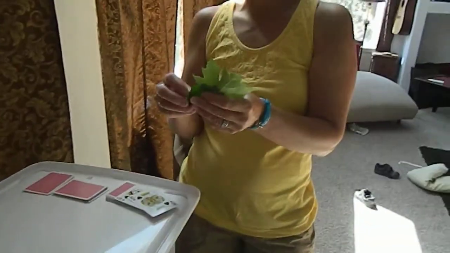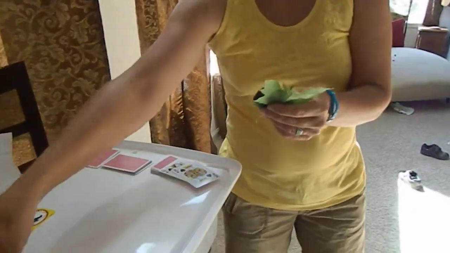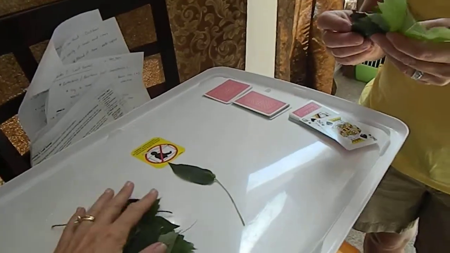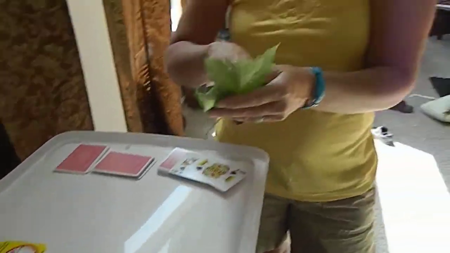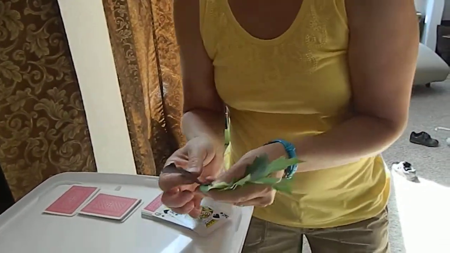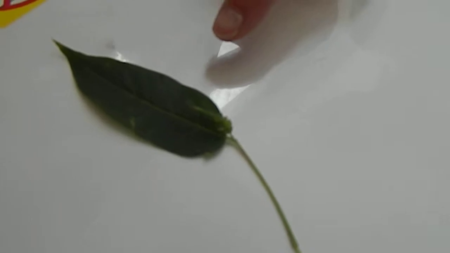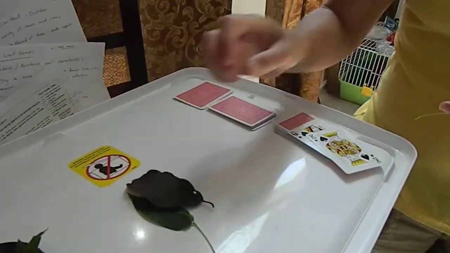So I'm playing the game, and the first leaf that gets turned over is this one. So I look at it, and I don't have one that matches it exactly, but this leaf pattern is pinnate, and this one also happens to be pinnate, and so I match.